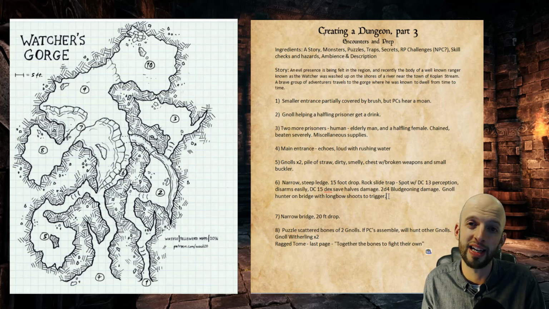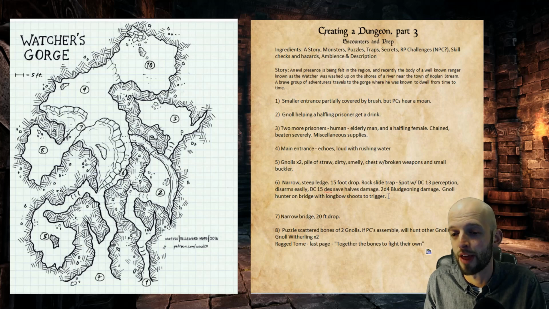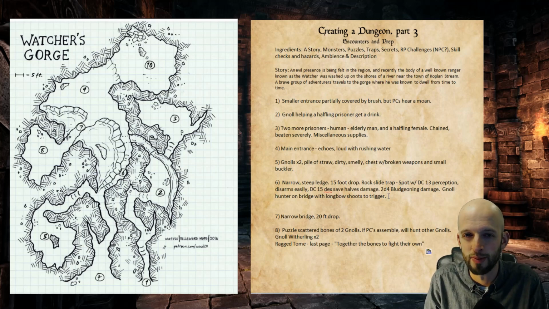They turn to the page that is bookmarked, and written in the page is, "Together the bones to fight their own." And that's not very hard. So maybe you guys come up with something a little more challenging here. I think it's pretty obvious, but that's something the PCs could do. And then they would have some allies.